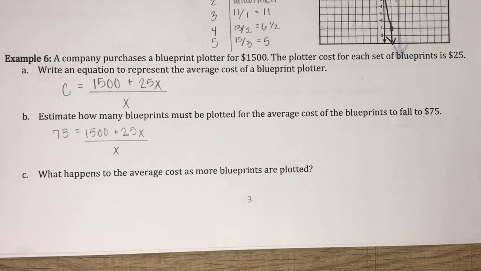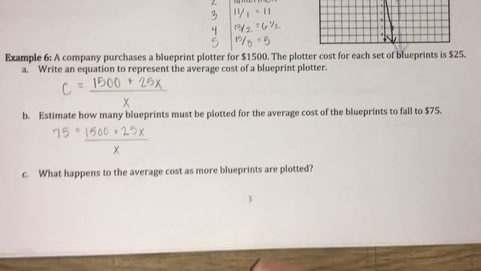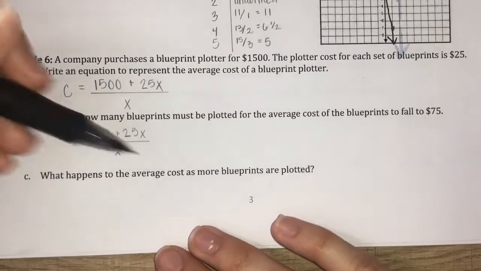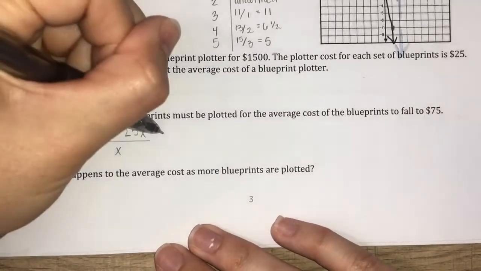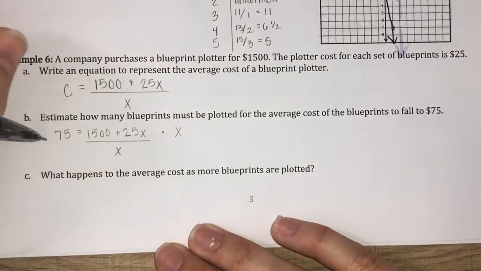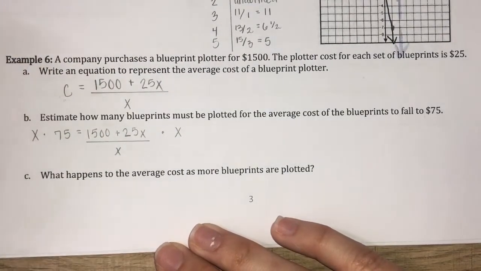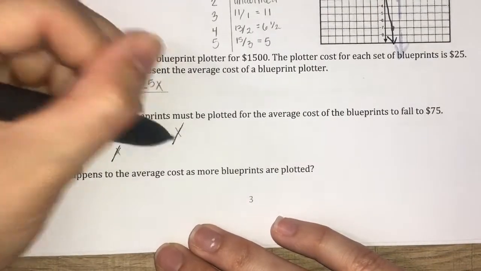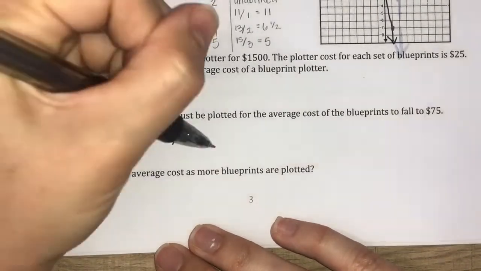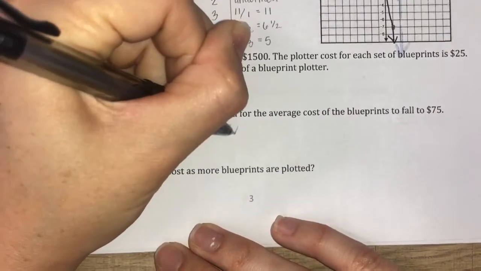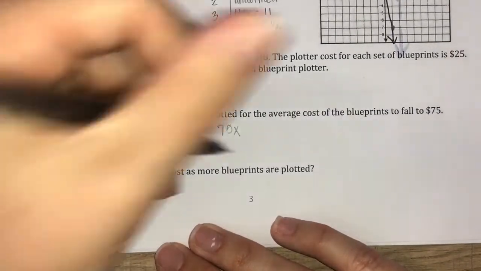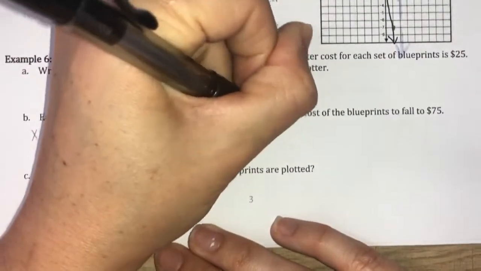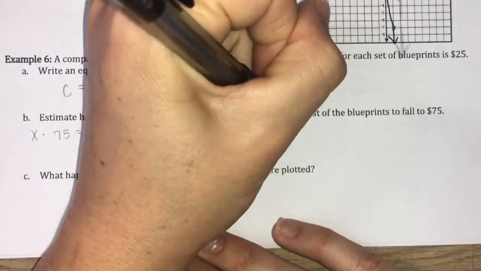And then in order to solve, there's a couple of different ways that we can do it. We can multiply both sides by x. We can kind of separate this into two different fractions if we want. I'm going to multiply both sides by x to cancel out dividing by x. So I'm going to multiply this side by x and this side by x. These will cancel out. And I'll be left with 75x on the left side equals 1,500 plus 25x.